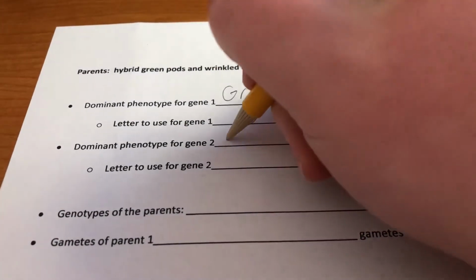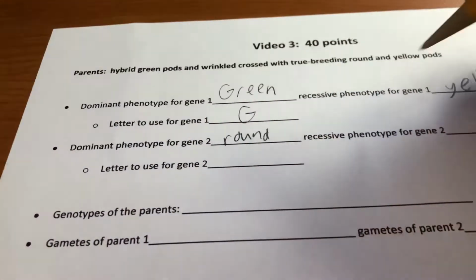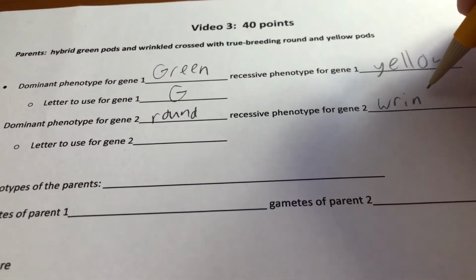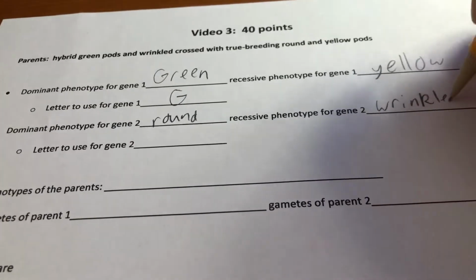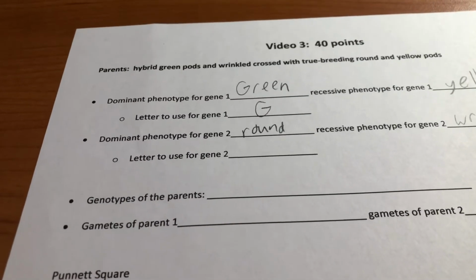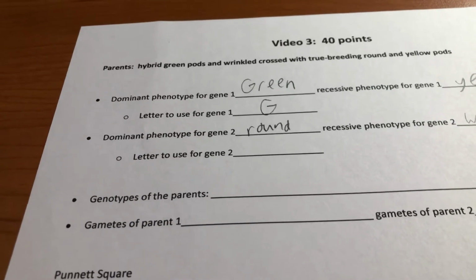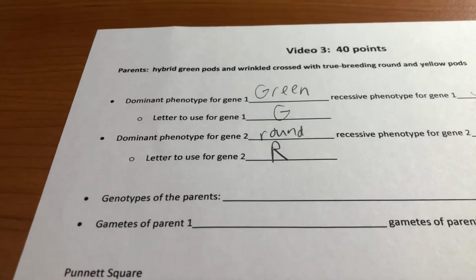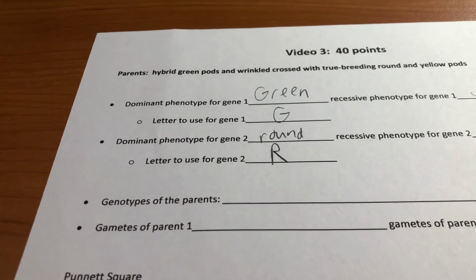So we're going to write that: round, and then wrinkled. Now, what is the letter that we're going to use for this gene? That's going to be R, again because R, for round, is the dominant phenotype.